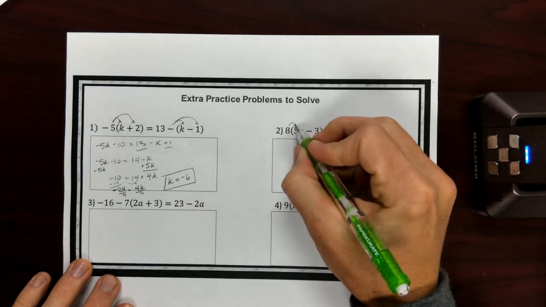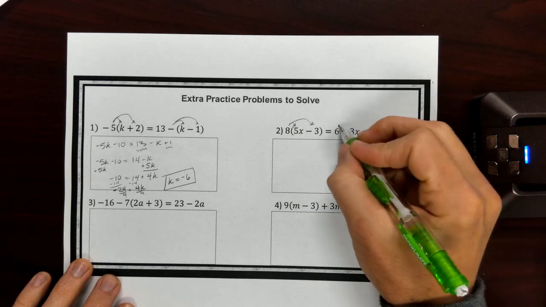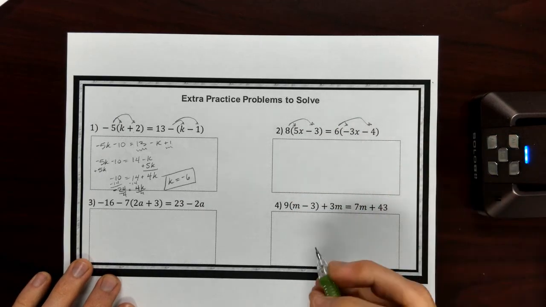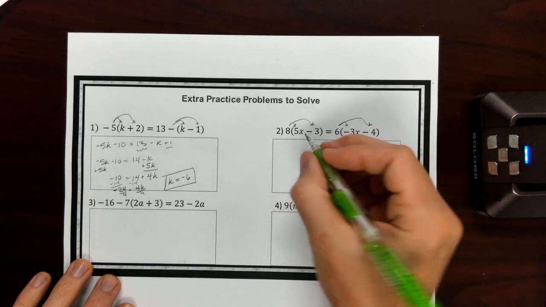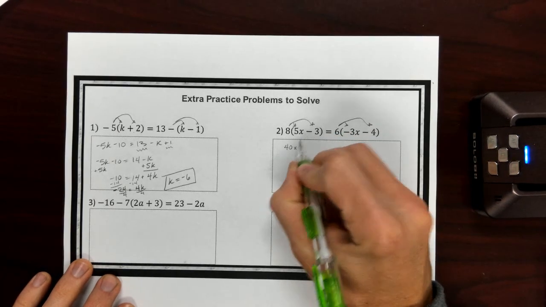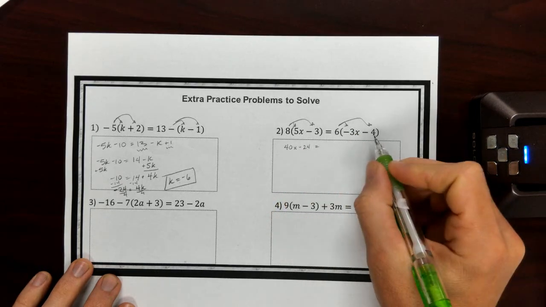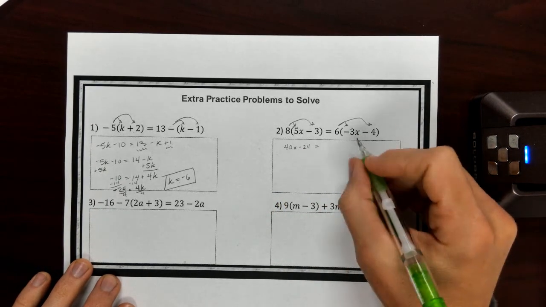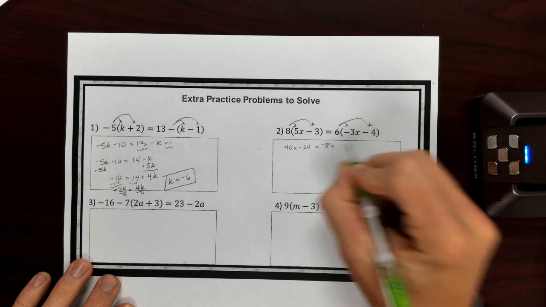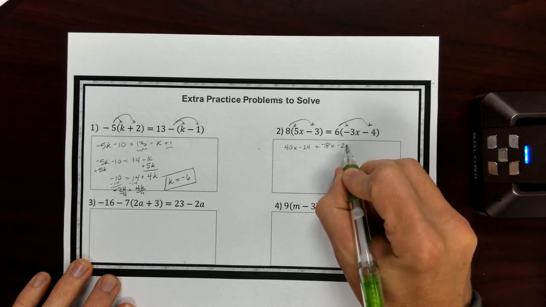So I'm going to distribute my 8 to both terms. I'm going to distribute my 6 to both terms. 8 times 5x is a positive 40x. 8 times a negative 3 is a negative 24, is equal to 6 times negative 3x, which is a negative 18x, and then a negative 24.